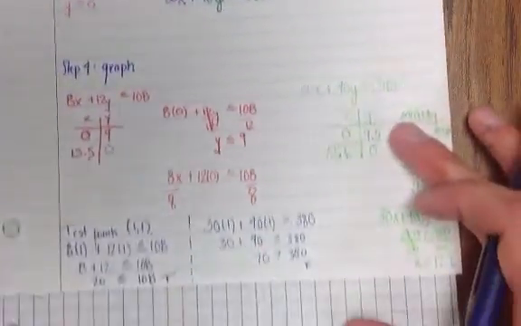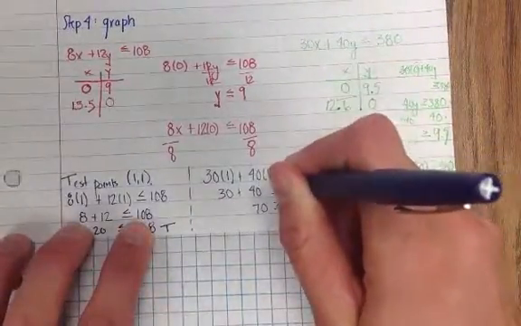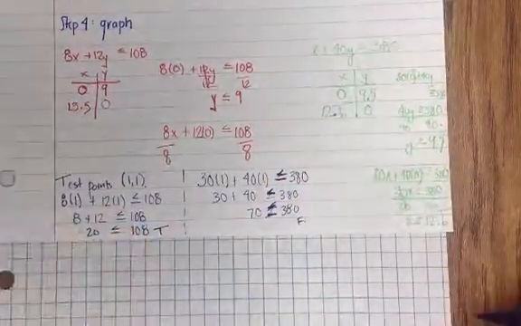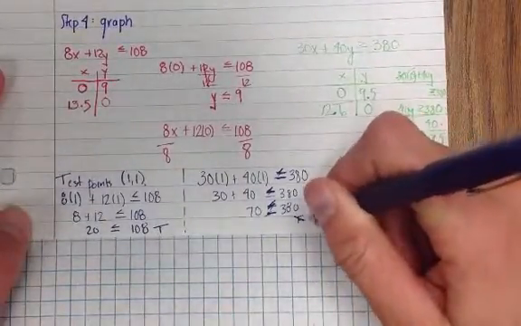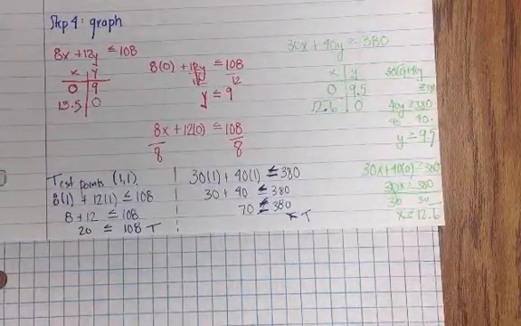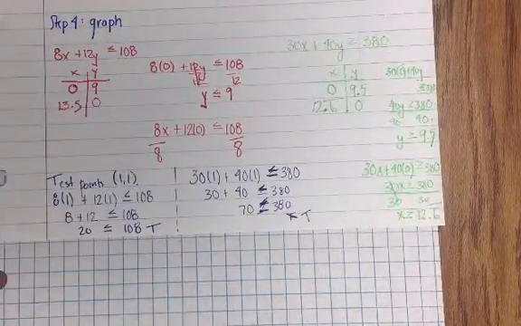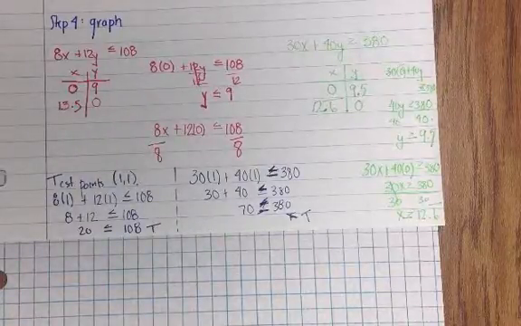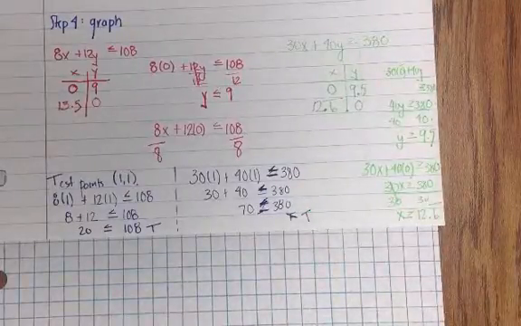So if we correct our inequalities, this should be a less than or equal to, this should be a less than or equal to, and yes, 70 is less than or equal to 380, so that is now a true statement. We didn't just change it to make it a true statement; we misread the problem. This occurs, but as we go through the steps, we are able to recheck to make sure that we have the correct inequalities. So this was the checkpoint to make sure that our constraints are correct.